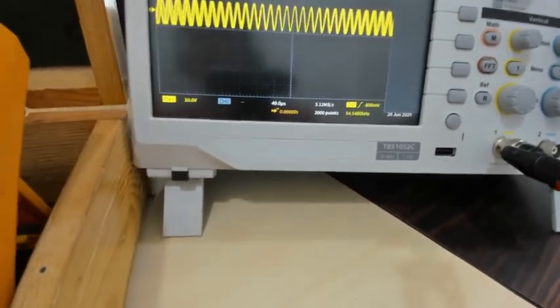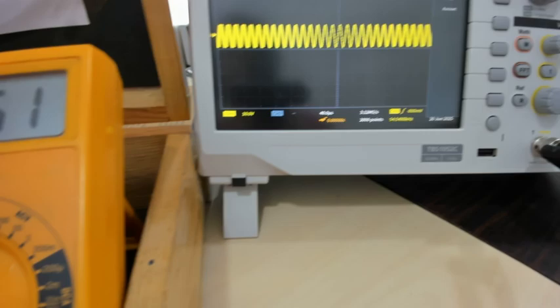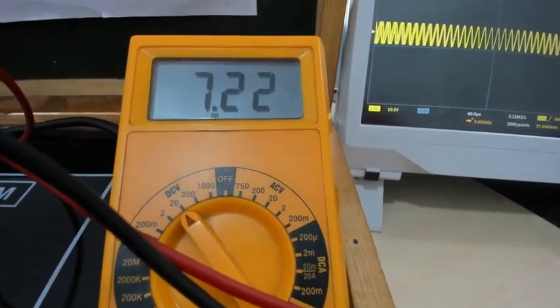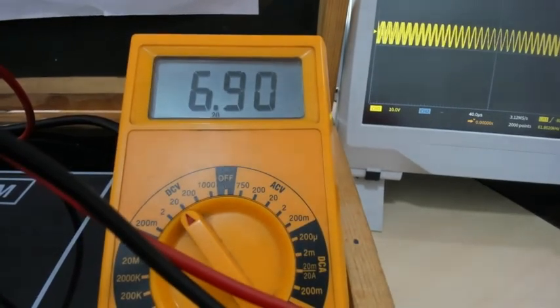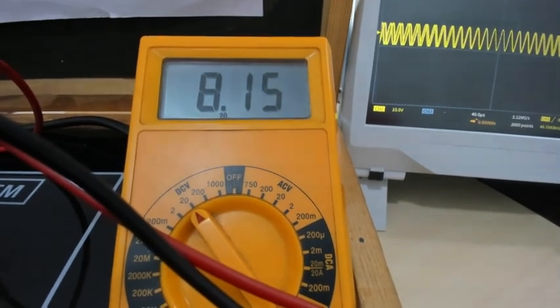Now next you have to add 0.5. So 7.84 plus 0.5 comes out to be nearly 8.3. So let's change this to 8.3.